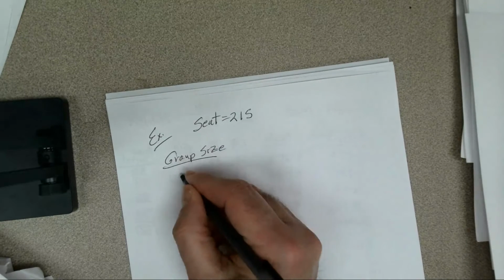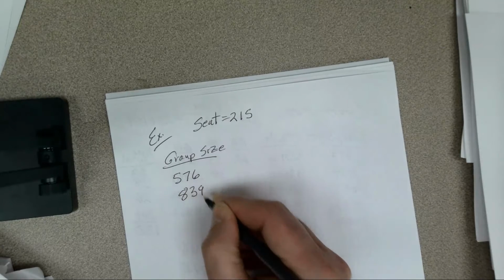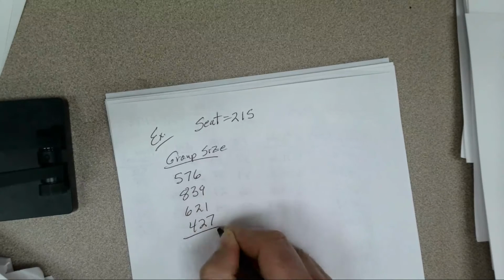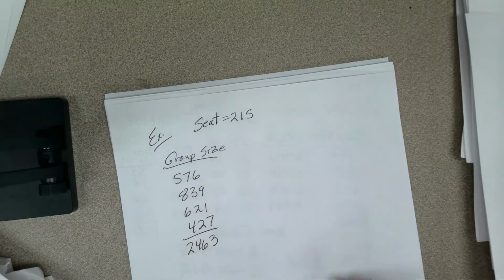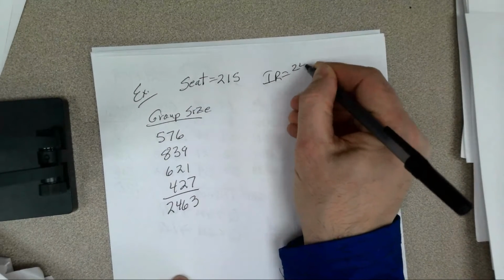So let's say we have 576 is one group, 839 is another group, 621 and 427. All right, so we're going to total those up. And there's your total population. Next step, find your IR.